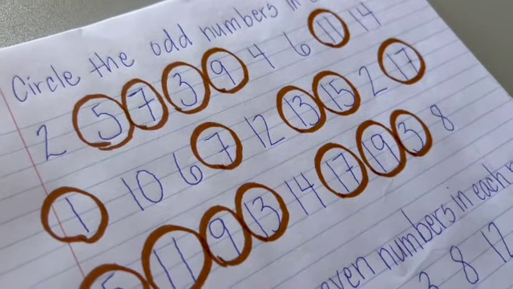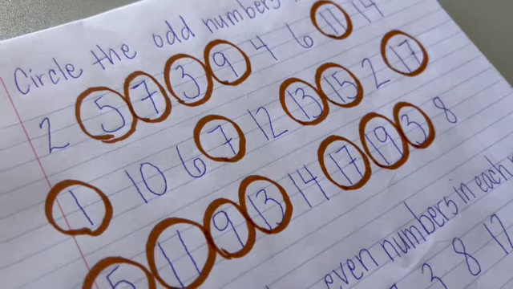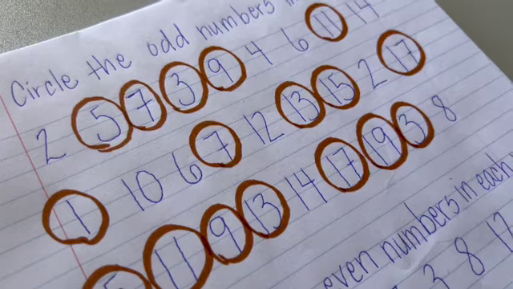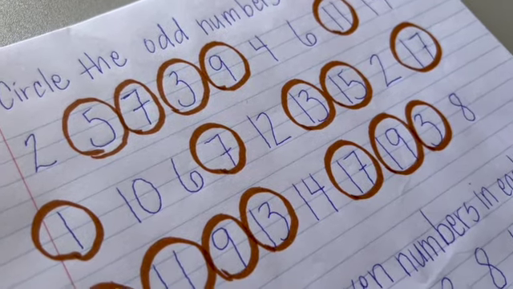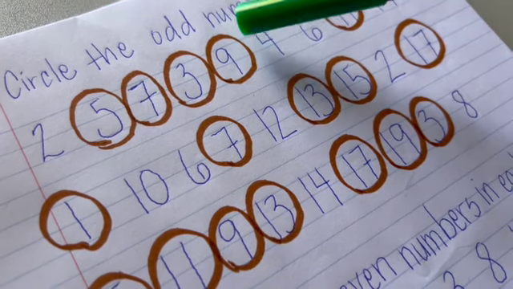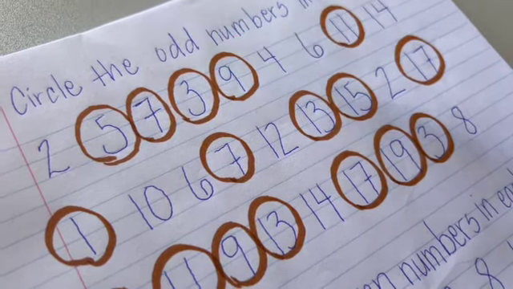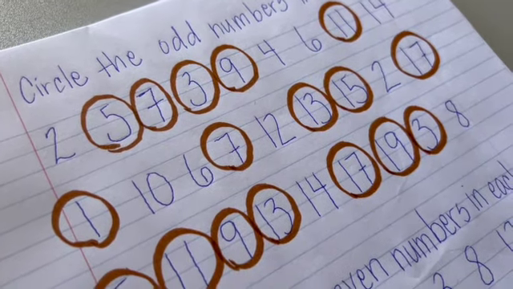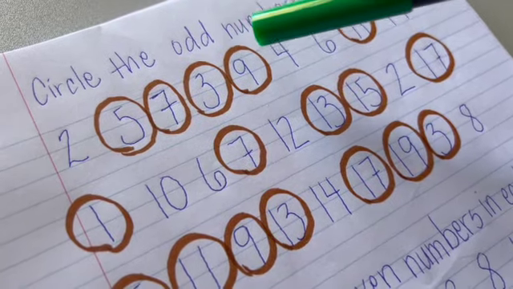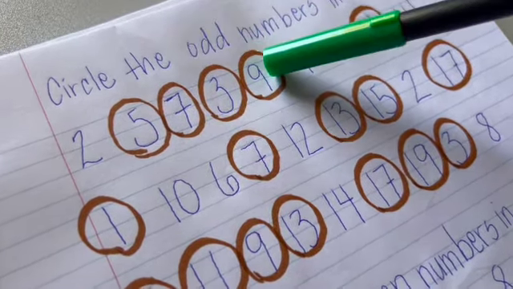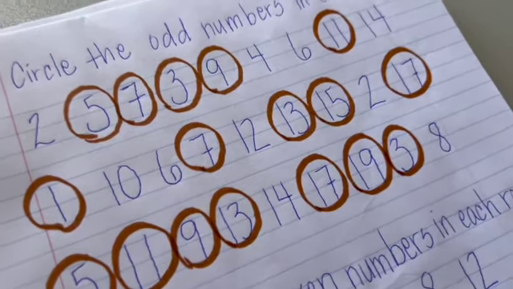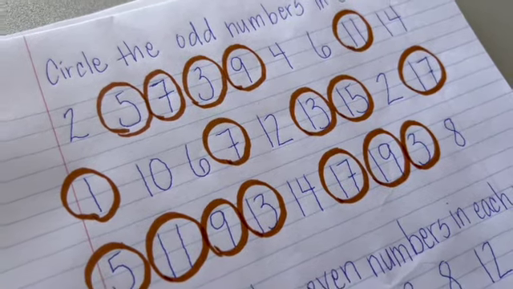And they're odd because they can only be divided by 1 and the specific number, and cannot be divided evenly by 2. Except for 9. 9 is a number that can be divided by 3, but it is still odd. But on this page, all of these are prime numbers.